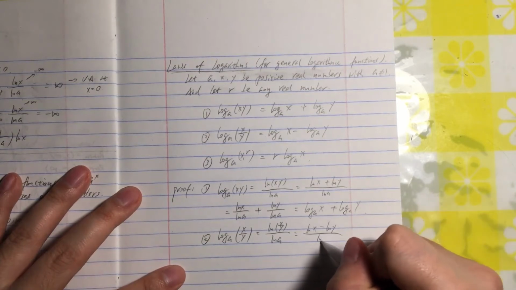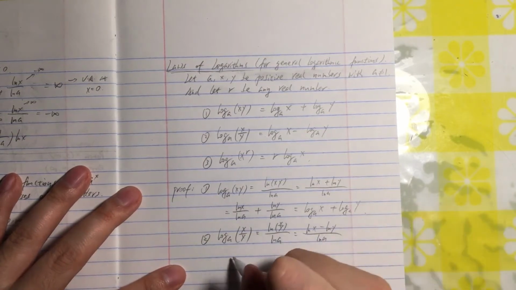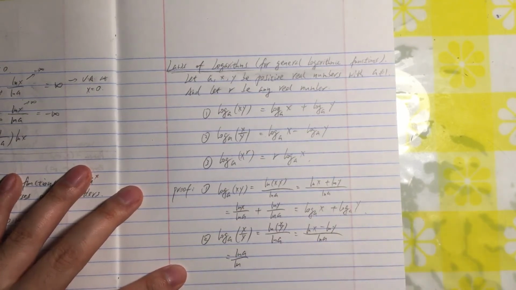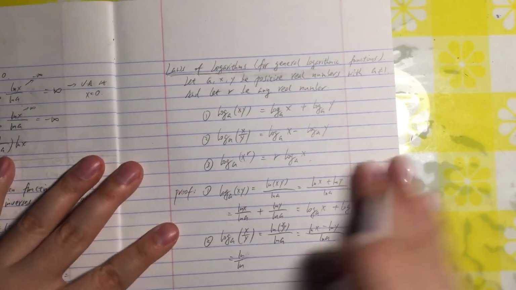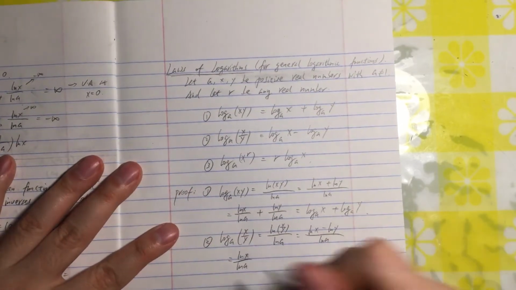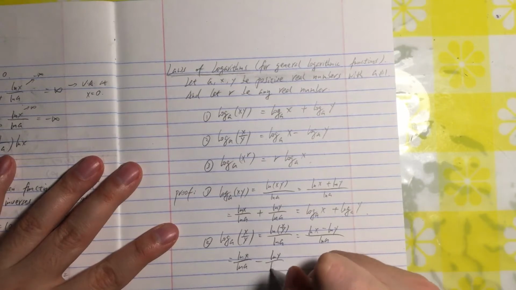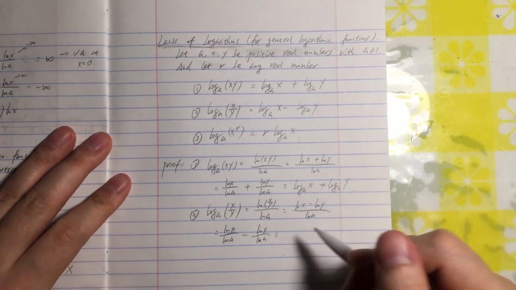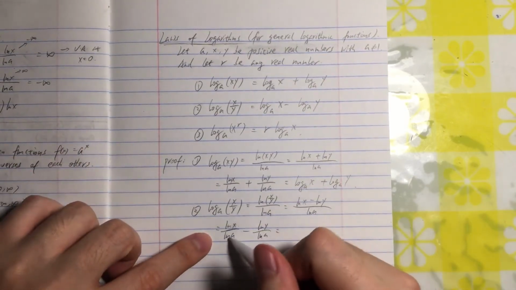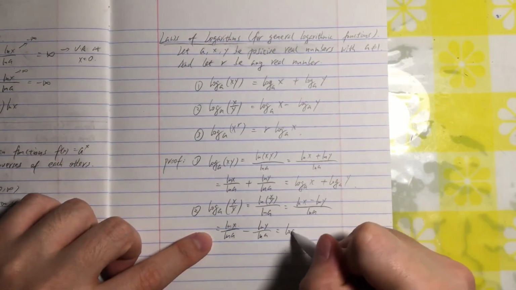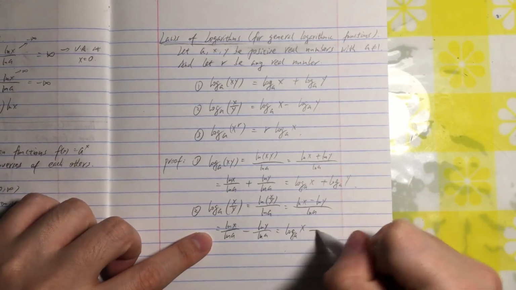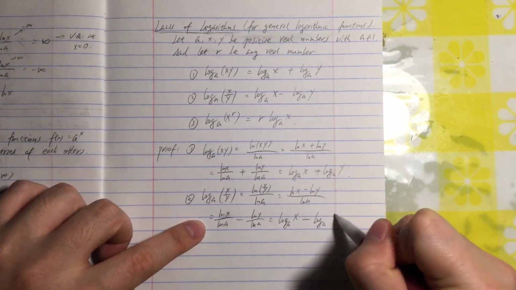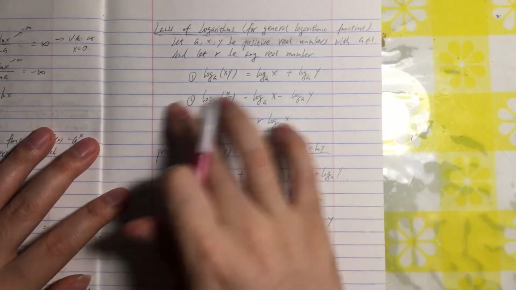The denominator I leave the same. That can be rewritten as ln of x over ln of a minus ln of y over ln of a. Then, by the definition of a general logarithmic function, ln of x over ln of a is log base a of x, and ln of y over ln of a is log base a of y. That's the proof of the second law.